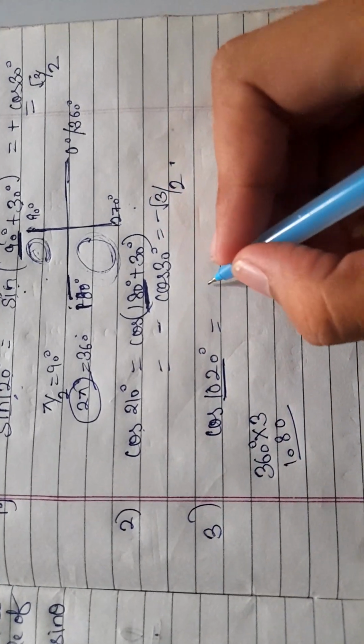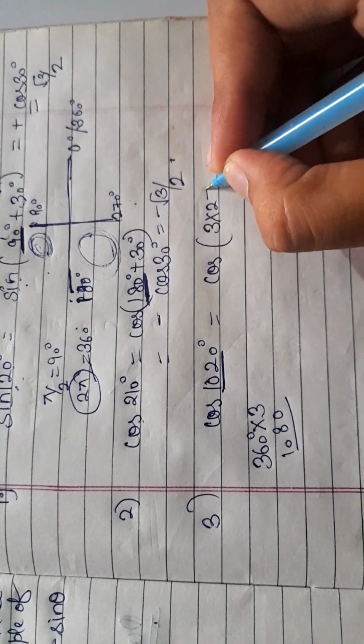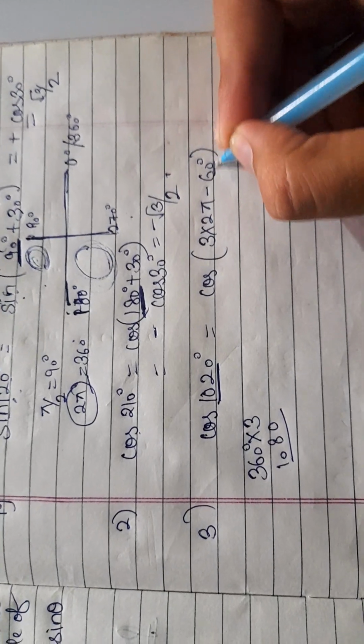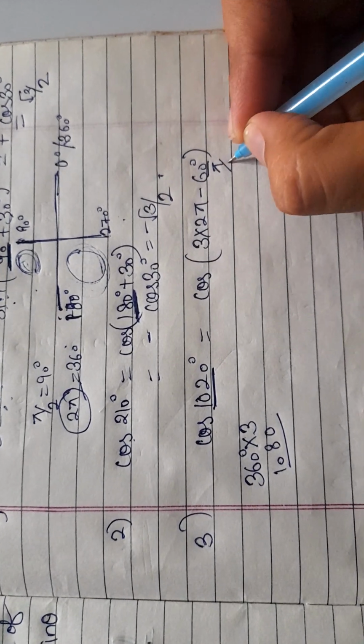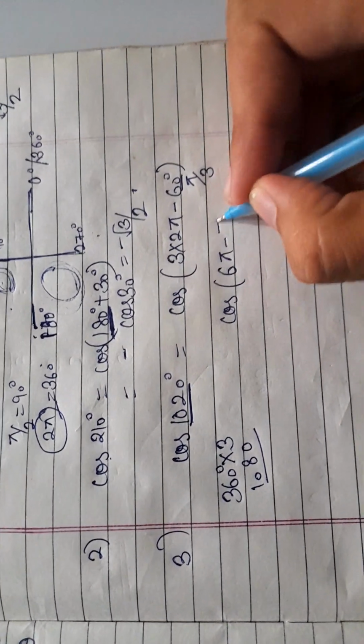Okay, we can write it as 3 into 2 pi minus 60 as pi by 3. Okay, cos 6 pi minus pi by 3.